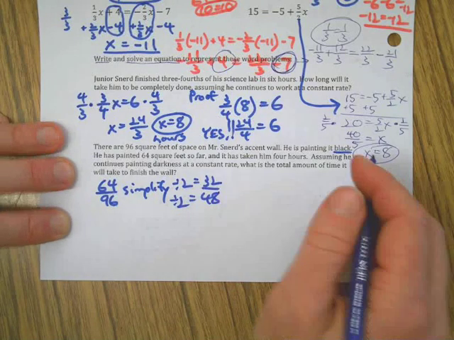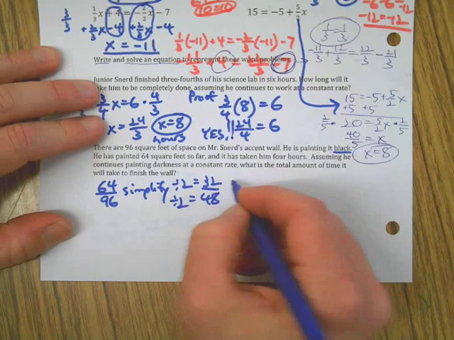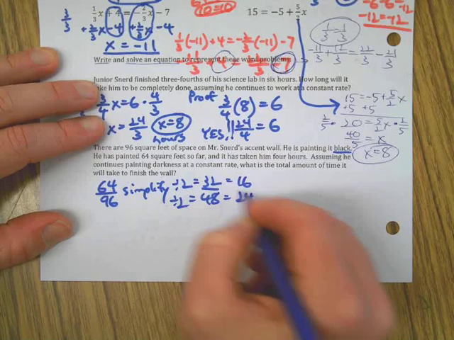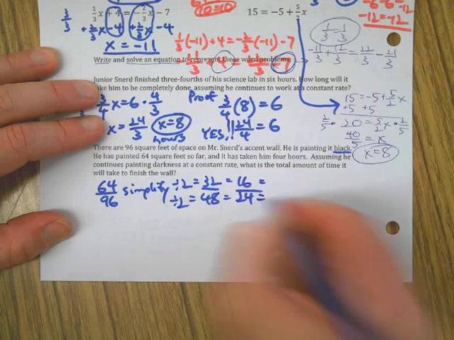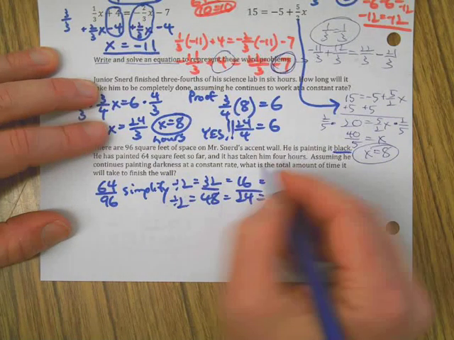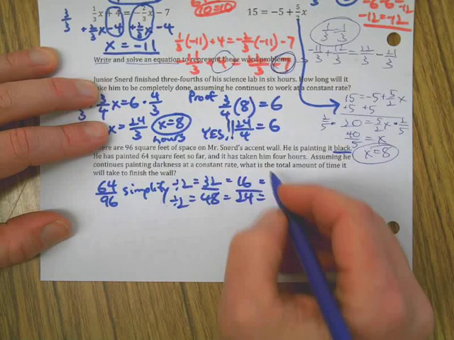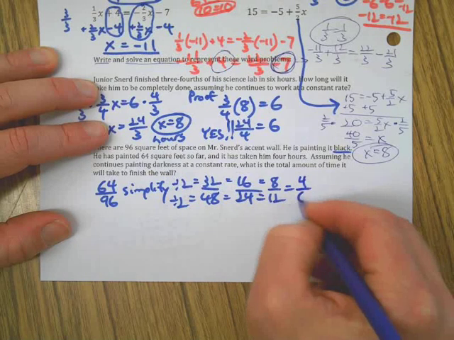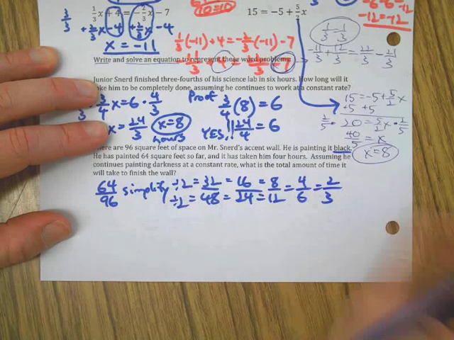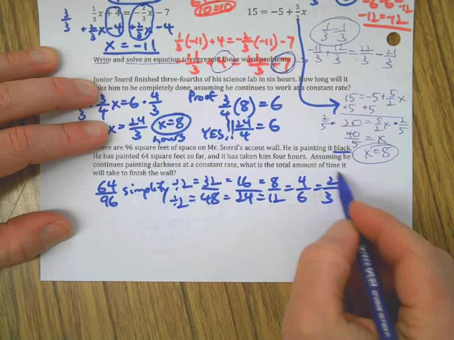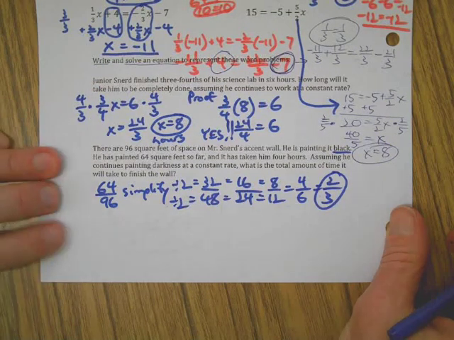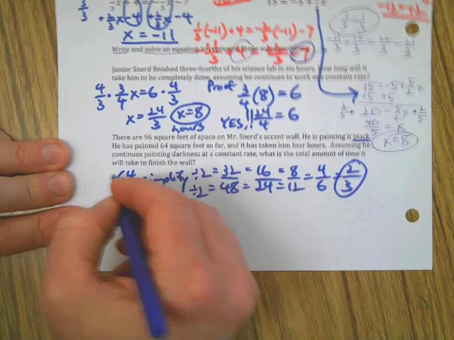That gives us 32 over 48. Can I still cut it in half? Yes, because they're both even numbers. Cut it in half. Cut it in half again. This is a strategy a lot of people use, and even though it takes a lot of steps, pretty soon we're going to get it simplified as far as it can go. Don't be embarrassed if you do it that way. You just keep going until you can't go anymore.